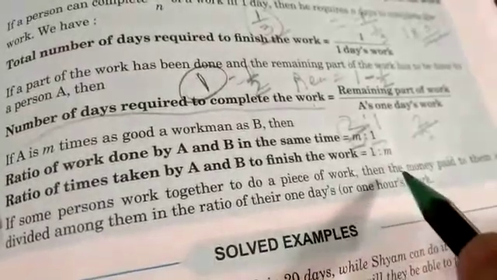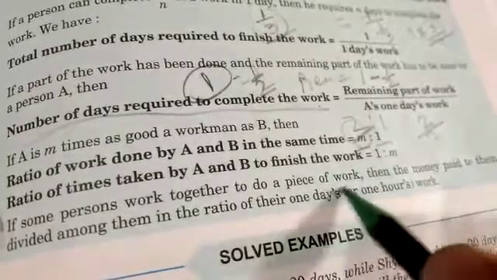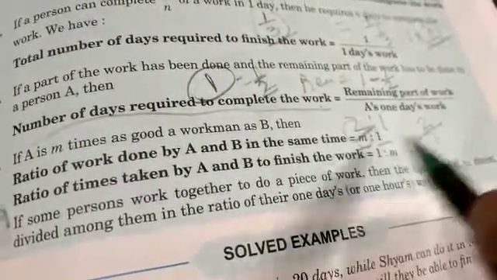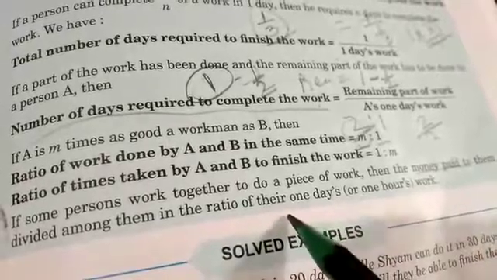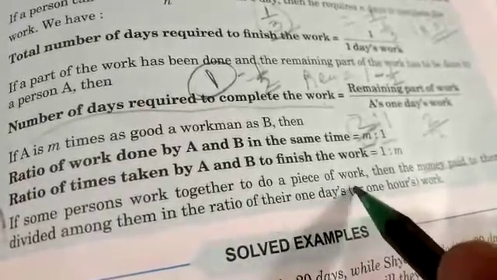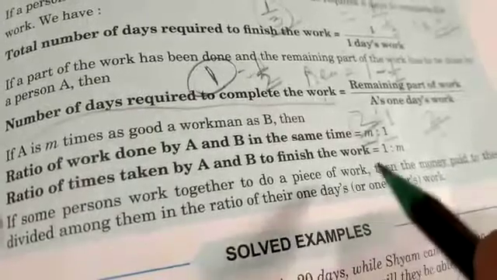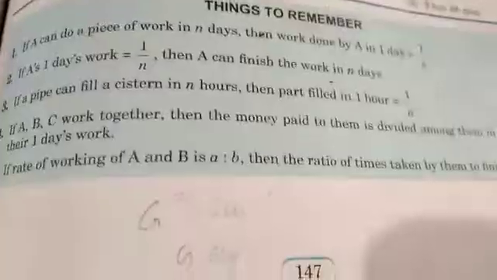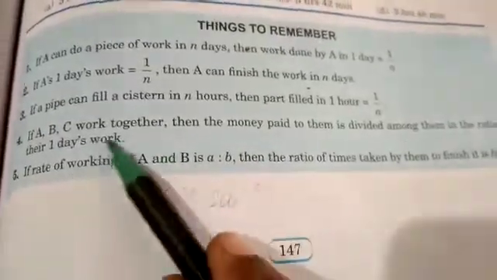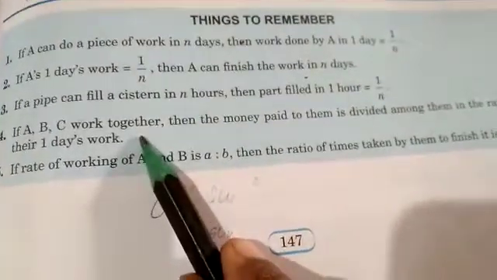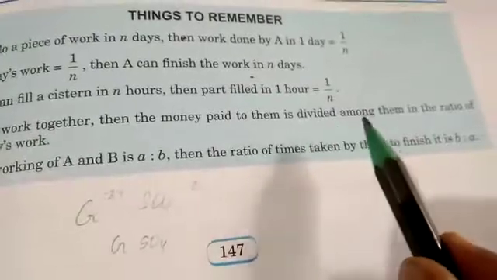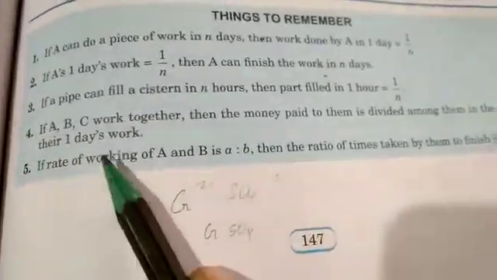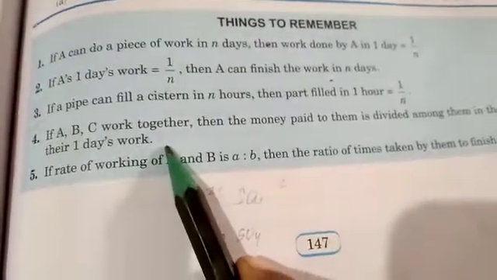If two persons are doing work, or if the work is given in terms of the money paid, we also find out one day's work, and with that we find the A share or B share. Like if A, B, C work together, 3 persons are there, then the money paid to them is divided among them in the ratio of their 1 day's work.